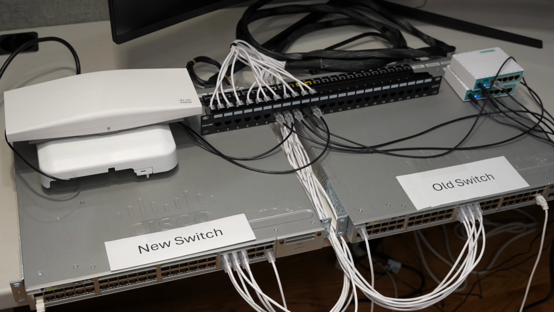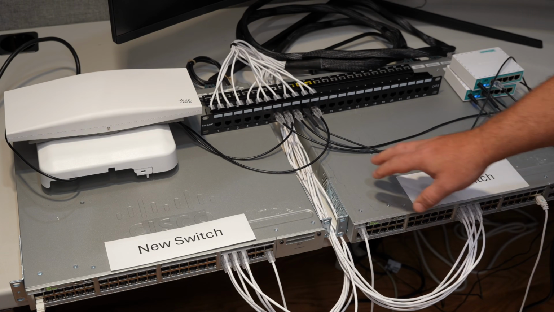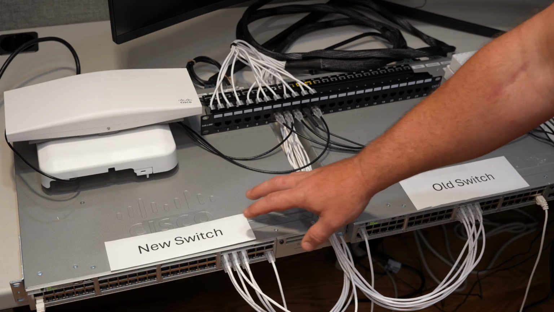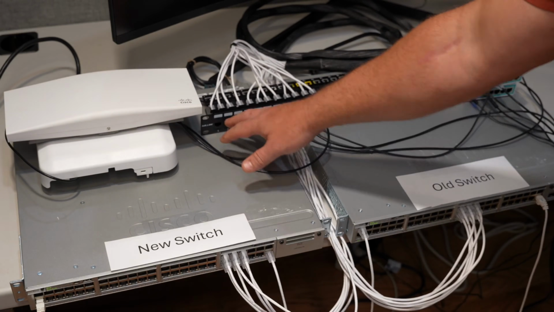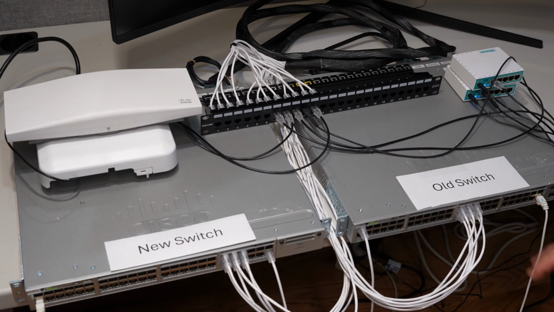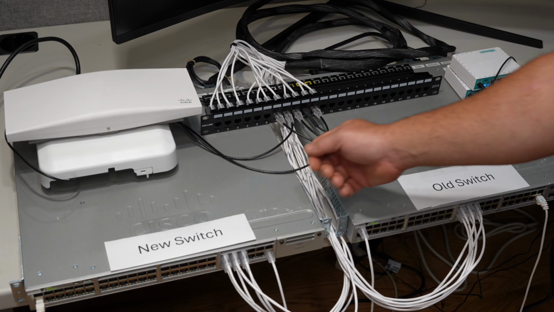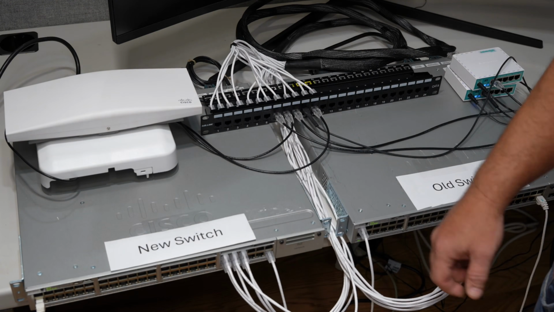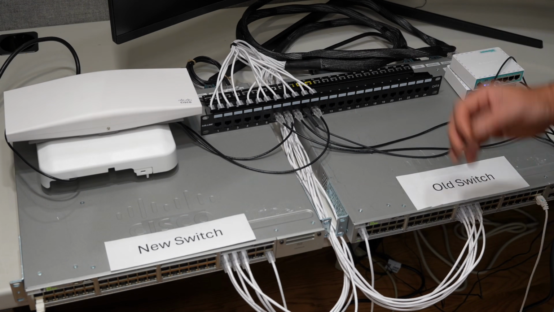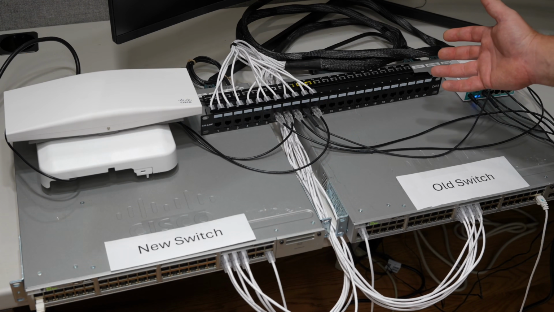However, what if I told you that, coming back over here, as long as you know the next available port on your new switch, either on the port here or on the panel here, you can unplug any port from the old switch and plug it to the next available port on a new switch. Well, that's how we use the AI in this particular case.